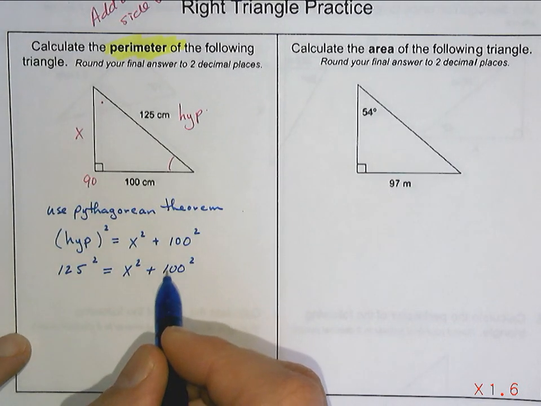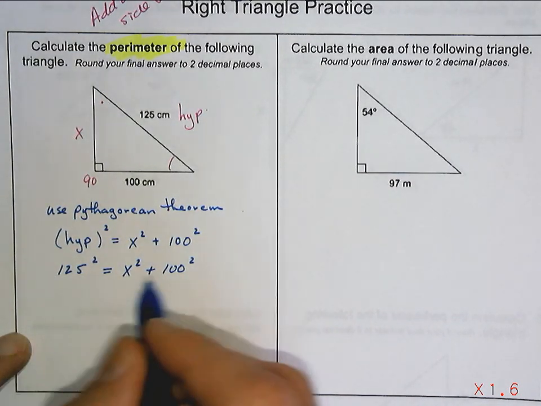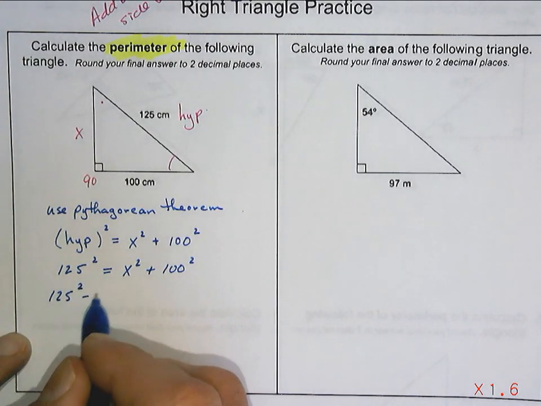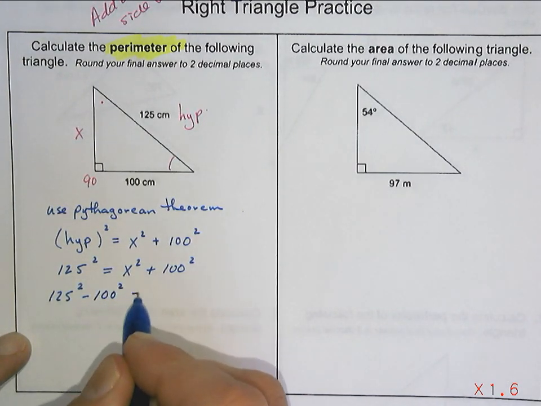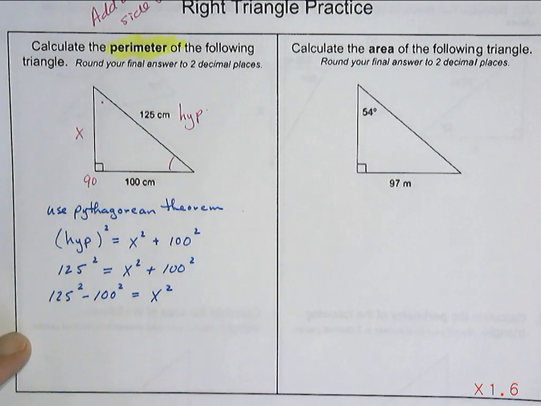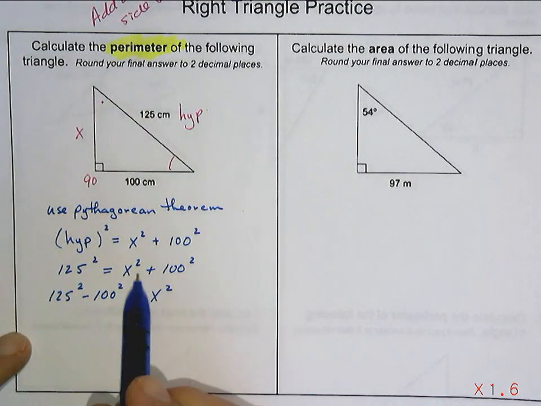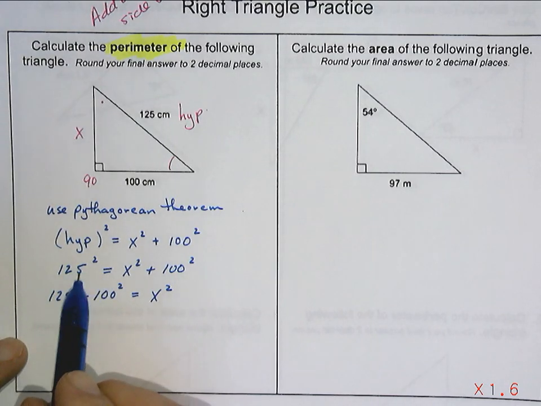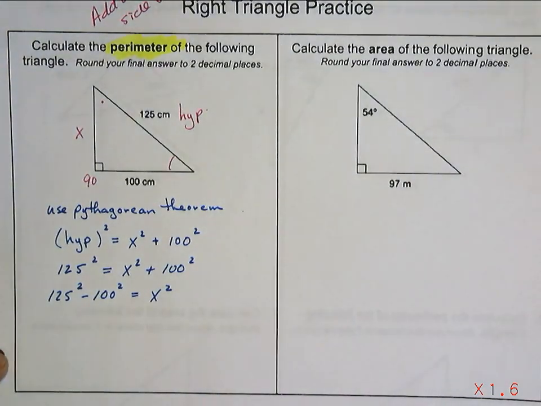I'm going to bring the 100 squared over to the other side. When it goes over to the other side, teachers like to say that it becomes negative. Another way to say that is that we are subtracting 100 squared from both sides. So if I subtract it from this side, it goes away. But to keep the equality, I have to subtract it from this side.